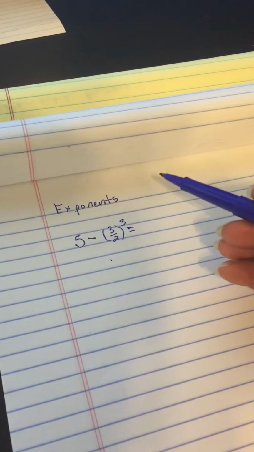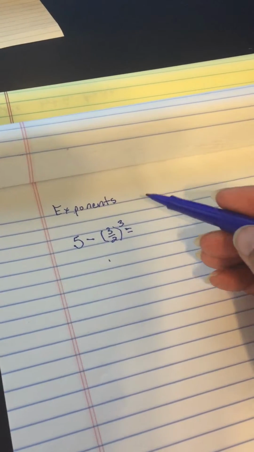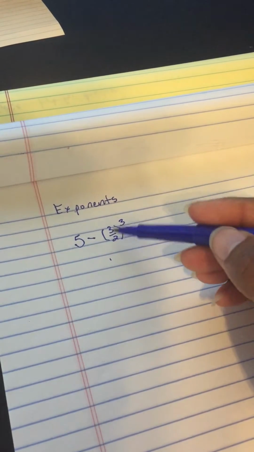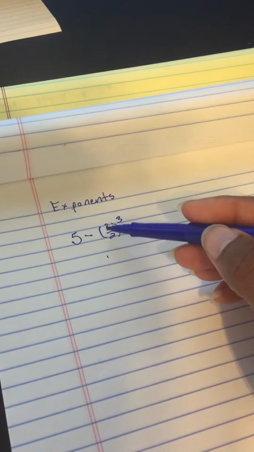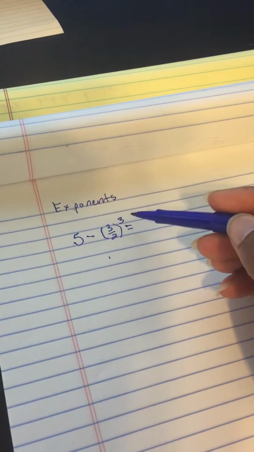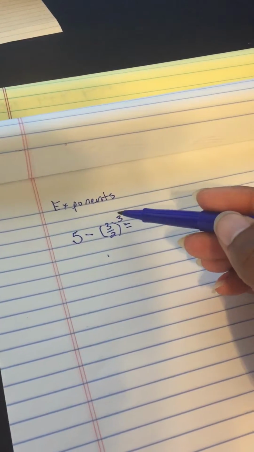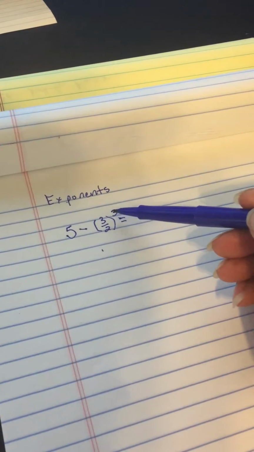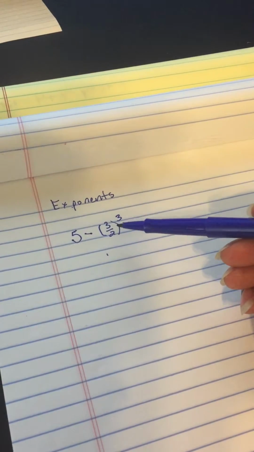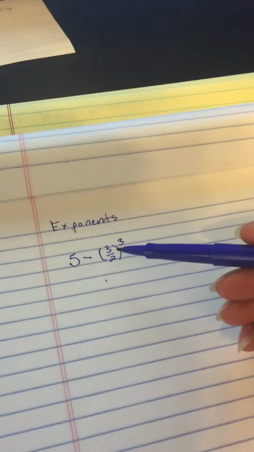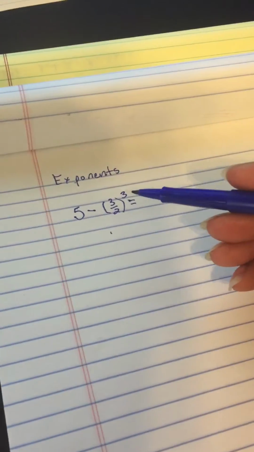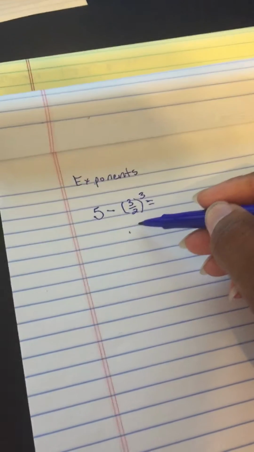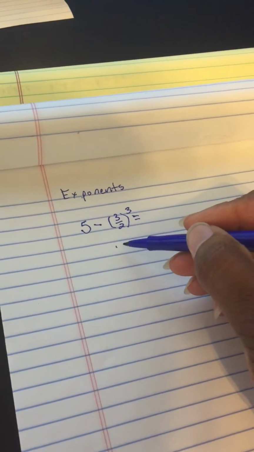In this case, the exponent number is outside of the parentheses, so the rule is to multiply this whole fraction this many times. If it was inside and there was no parentheses, then we would just multiply that number towards the numerator. But here we're going to do it by the whole fraction. So the first thing I would do is the next step.